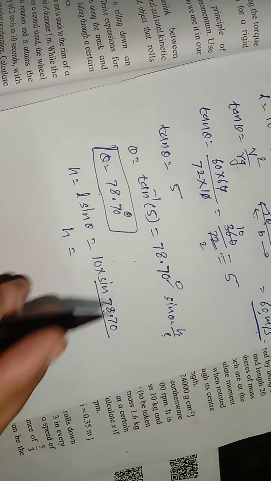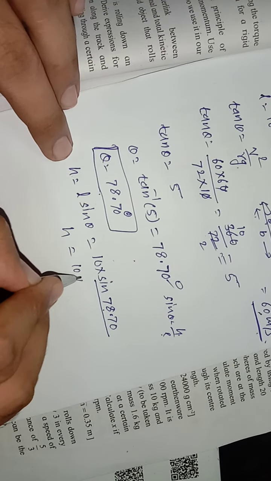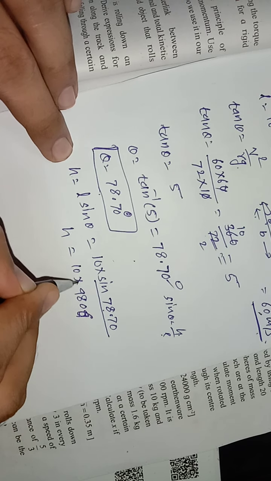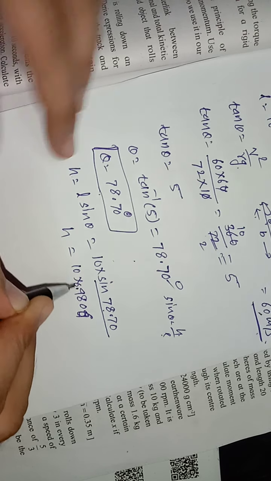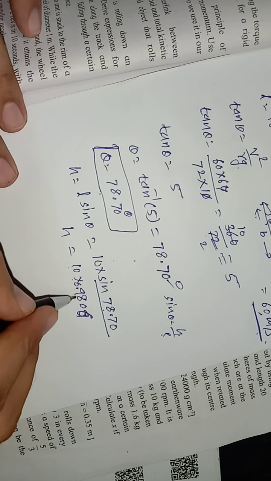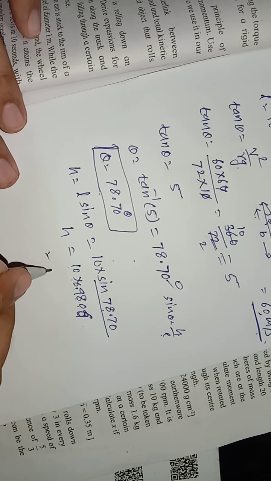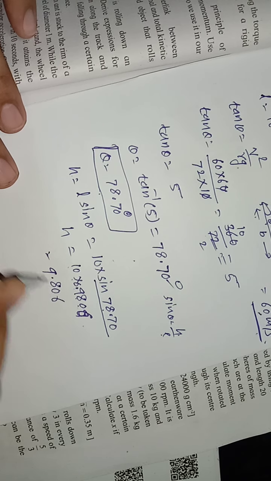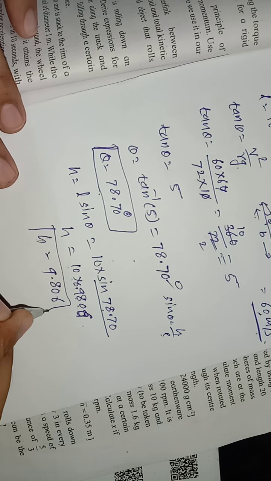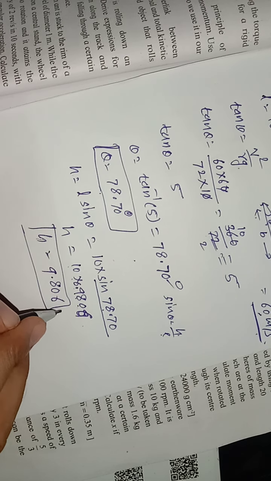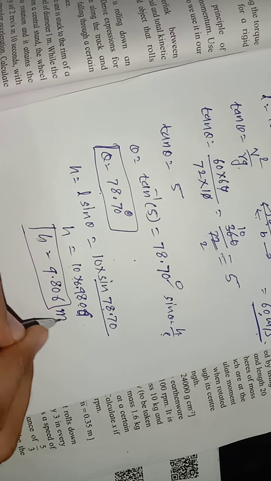That is 0.9806. So 10 into 0.9806, multiplying we get 9.806, that is the height. H is equal to what? 9.806 meter, that is the height.